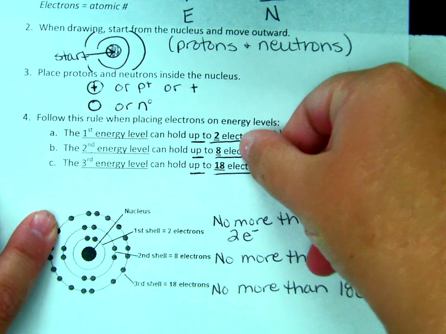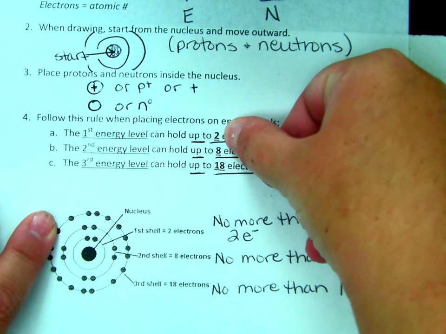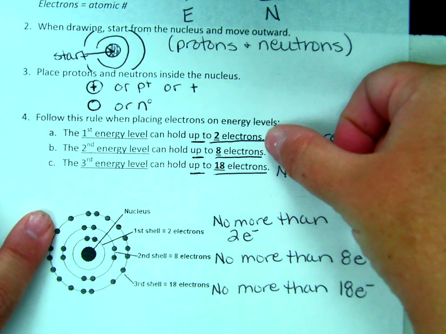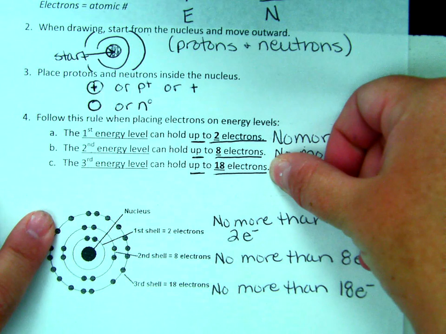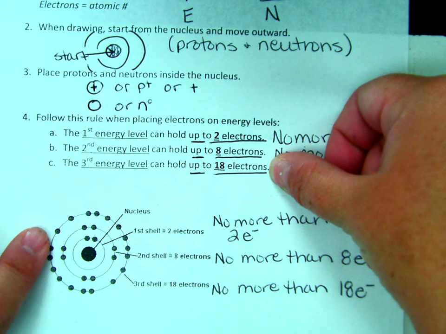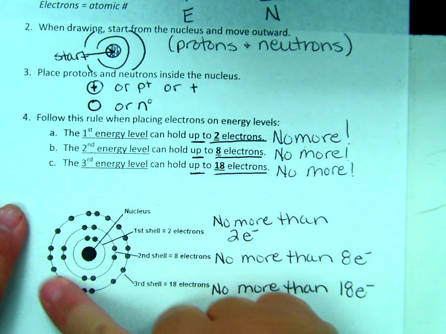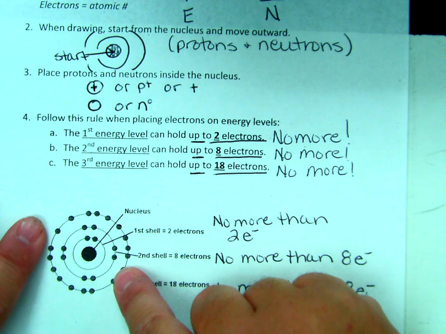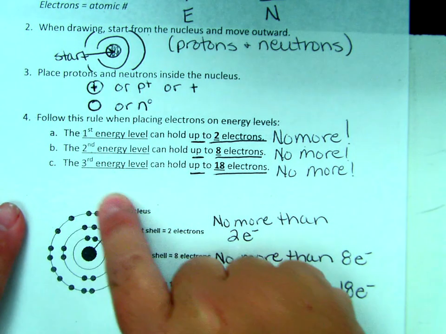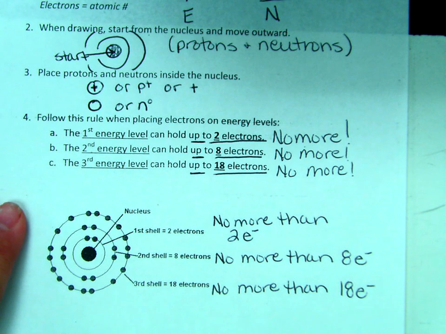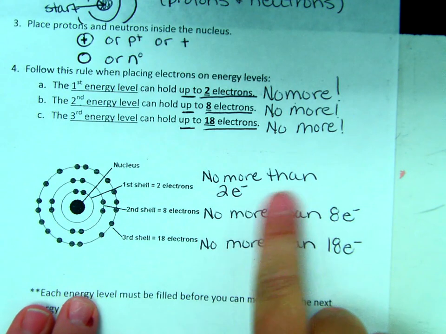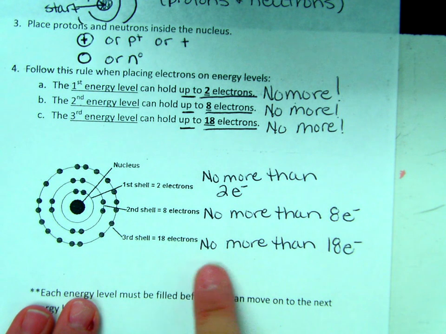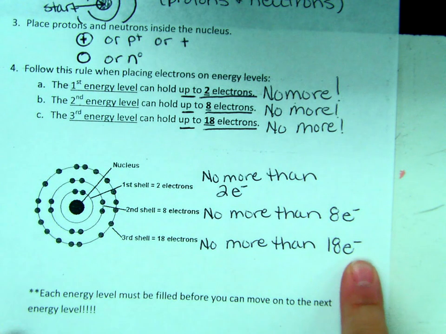Now, if you think about this, 8 plus 2 gives us 10. So if your element has more than 10 electrons, we're going to have to go to that third energy level, which gives us 18. So you can put up to 18 out here. But this year we're going to just put 8. But 18 can fit here. So notice I've put no more than 2 electrons, no more than 8 electrons, and no more than 18 electrons.